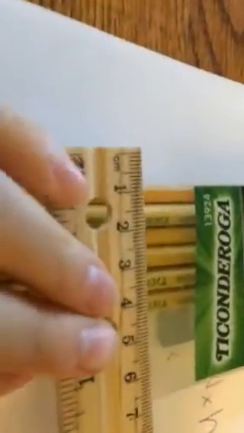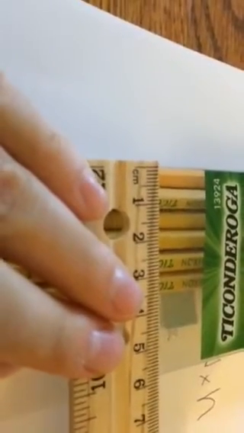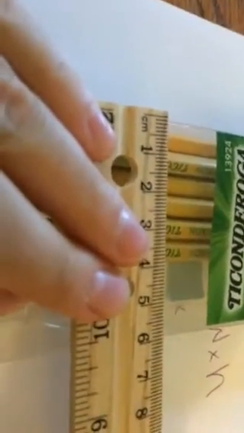We're going to turn our pencil case around here so that you can see it. And again, I'm not lining up with the end of the ruler. I'm lining up with the first dark line. That measures at 6 centimeters, so our width is 6, 19 times 6.